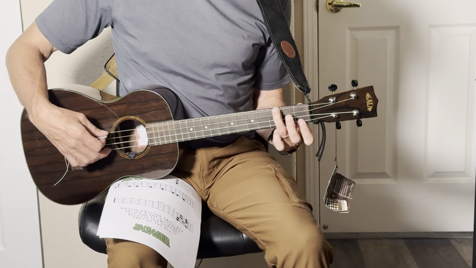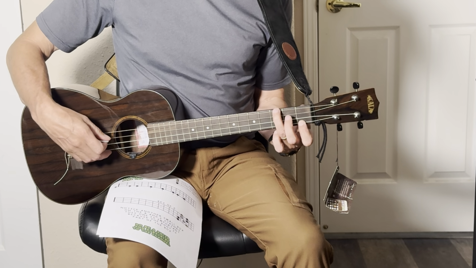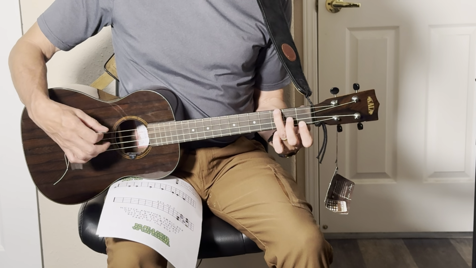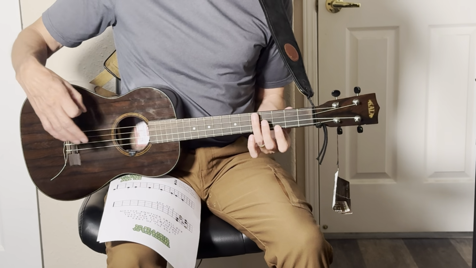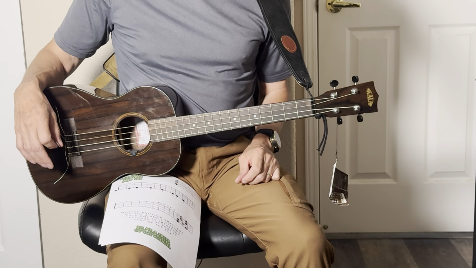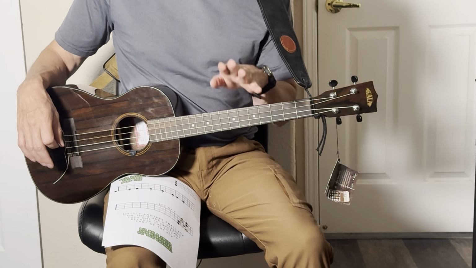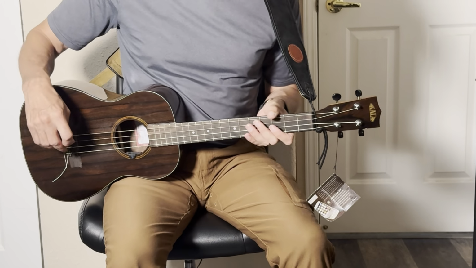If F is on the first fret on the E string, then it's on the 3rd fret on the D string, and it goes all the way up like that. You can look at page 2 and see it all laid out for you. Remember, E and F are right next to each other. B and C are right next to each other.